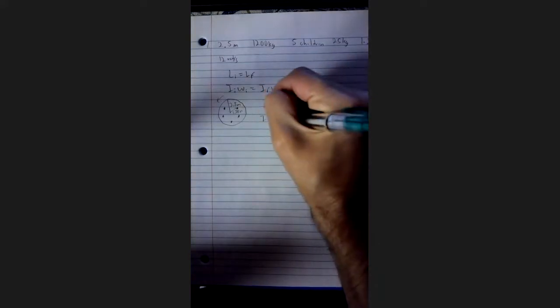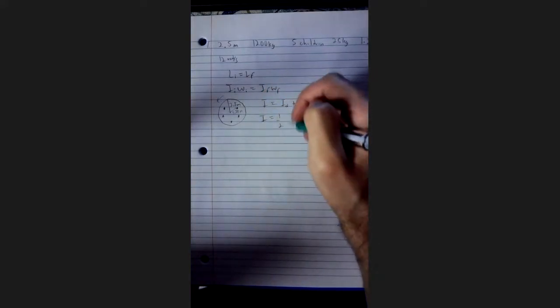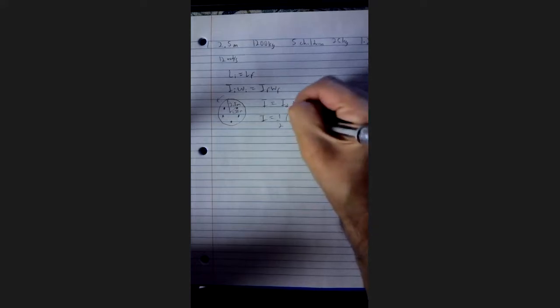Now the moment of inertia of a solid disk is 1/2 its mass, which we said was 1,200 kilograms, times its radius squared, so that we add each child is 25 kilograms. They're located at 1.25 meters. That's squared.